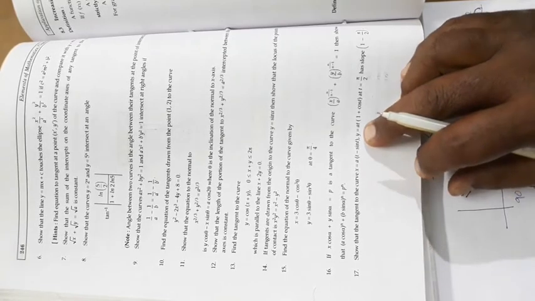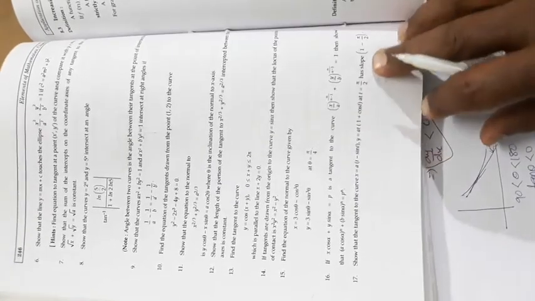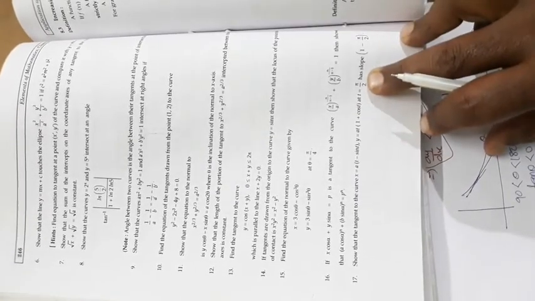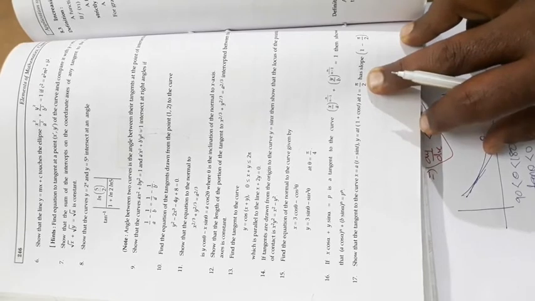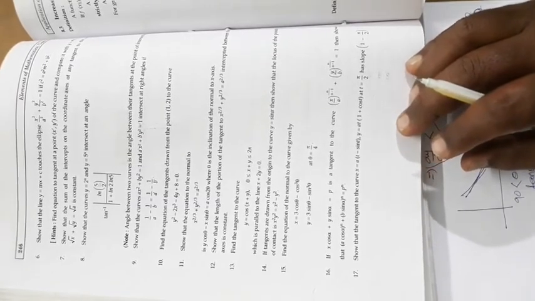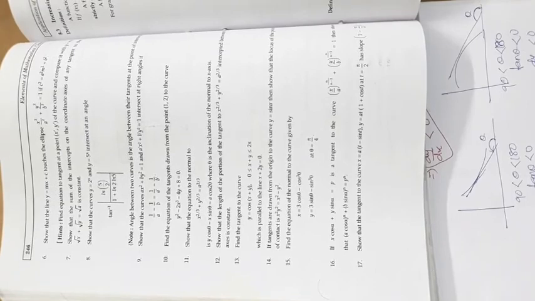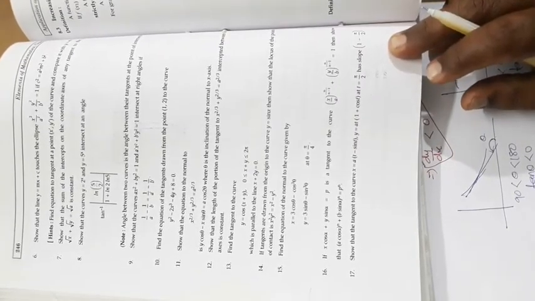It is dy by dt divided by dx by dt. After finding dy by dx, put t is equal to pi by 2. And when you differentiate to find dy by dx, you should think a is your constant. Then you will get the slope as 1 minus pi by 2. Okay.